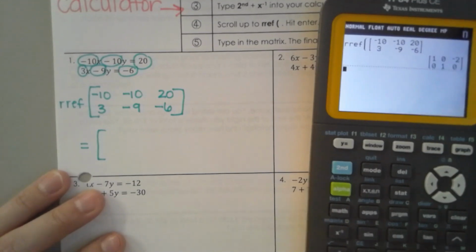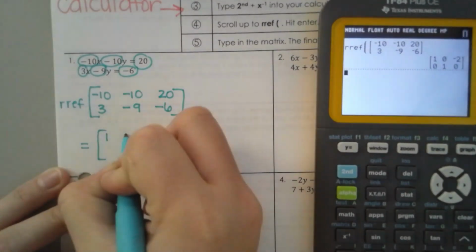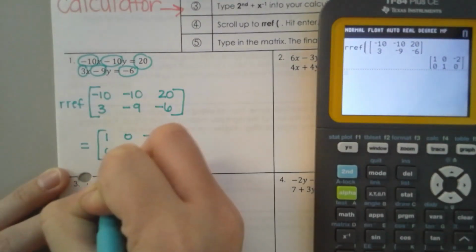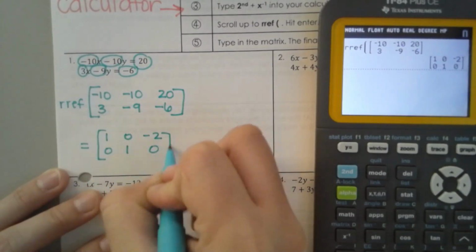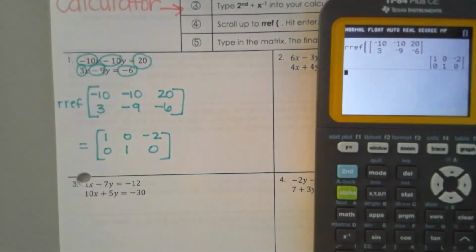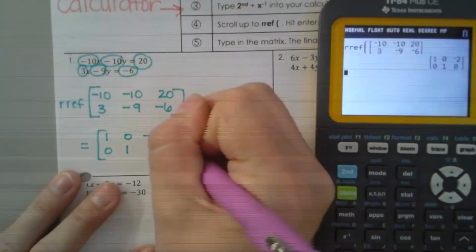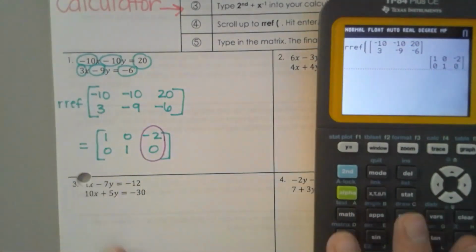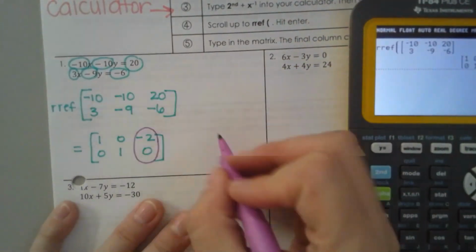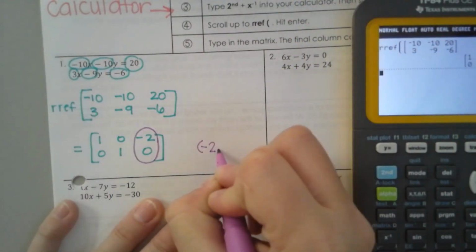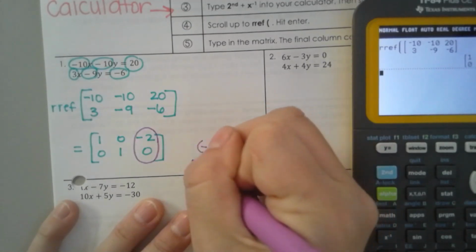So when I hit enter, I get this. The last column is your solution. So the solution to this system is -2, 0.